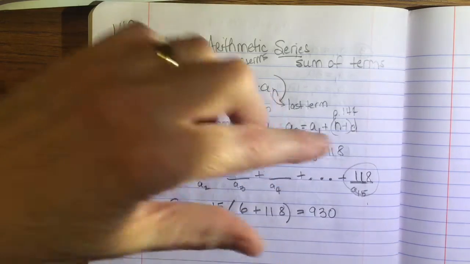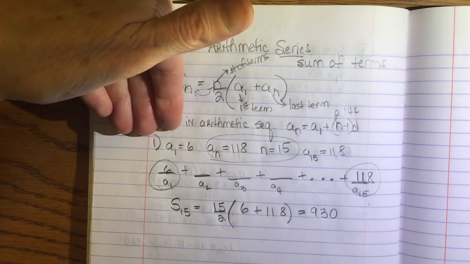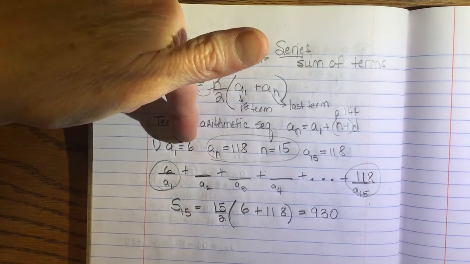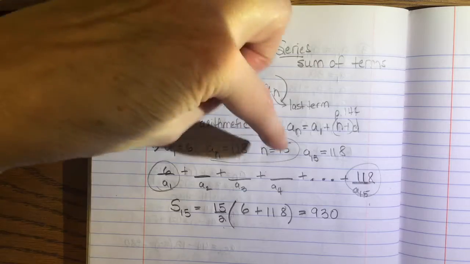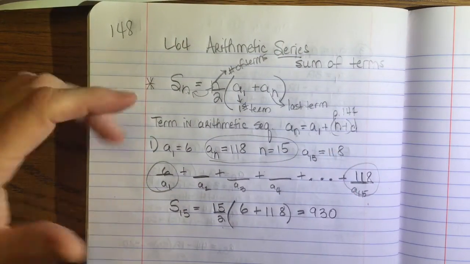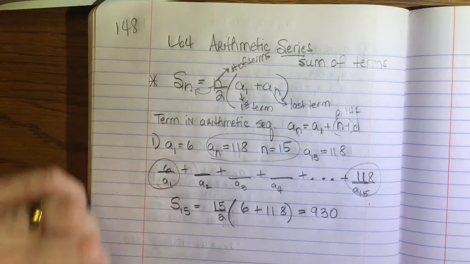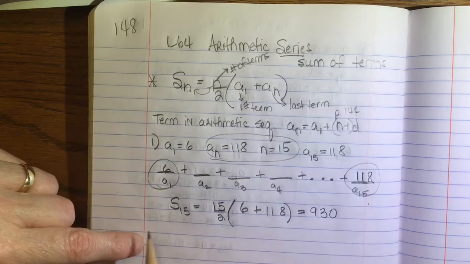You could write them out and add them up if you know them, but in this case, you didn't even know all these terms in between. You could have done some arithmetic, gone back to this formula, and found the d, found the terms, but that eats up a lot of your time. So in this case, it's just plug in the first term, the last term, and the number of terms.